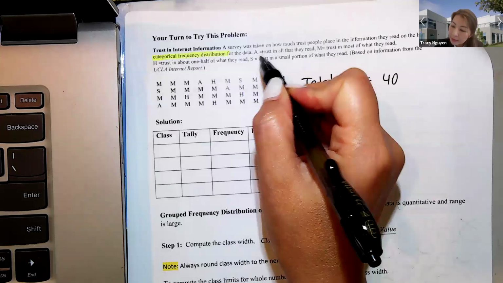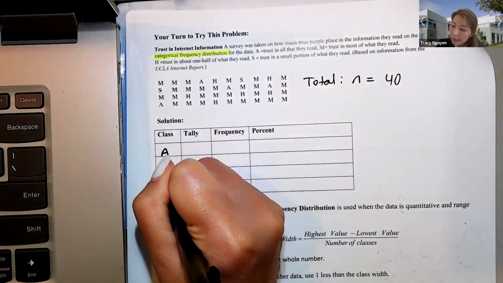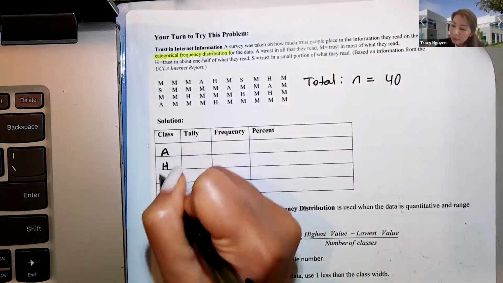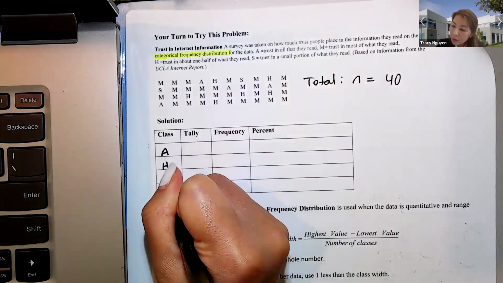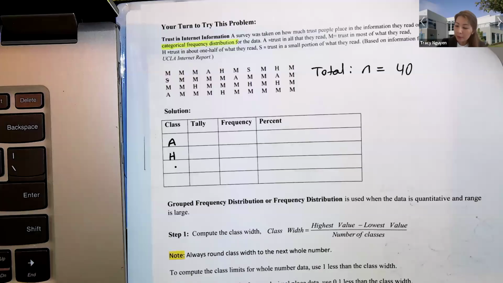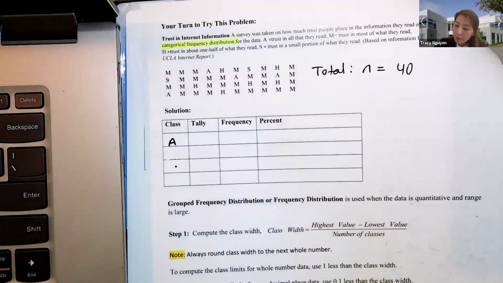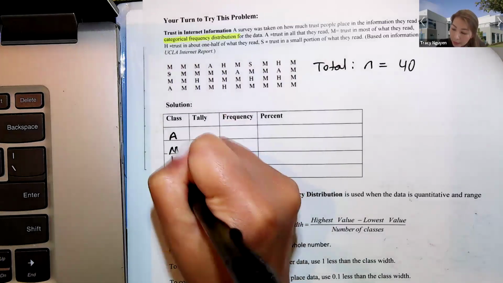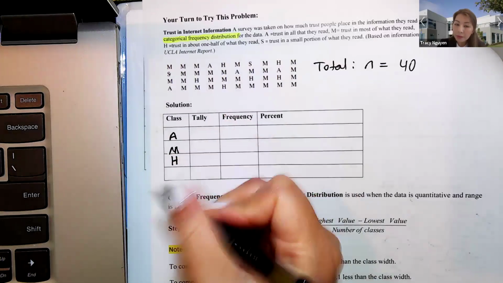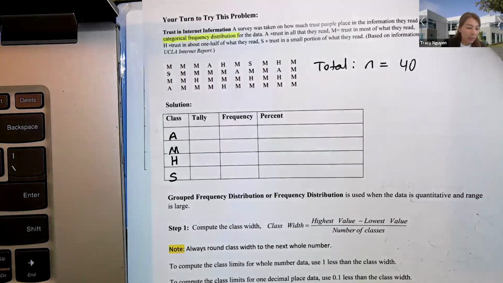All right, then for our classes, we're going to write them down based on the order that's given in the problem. A is trust in all they read, M is trust in most of what they read, H is trust in about 1/2 of what they read, and S is trust in a small portion of what they read. It doesn't matter the order, but I'm going by the order stated in the problem.